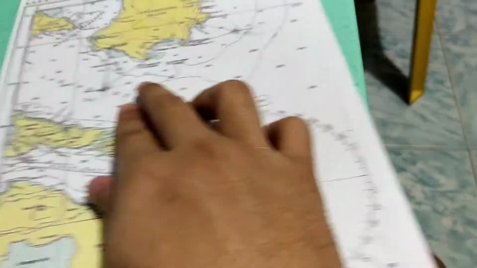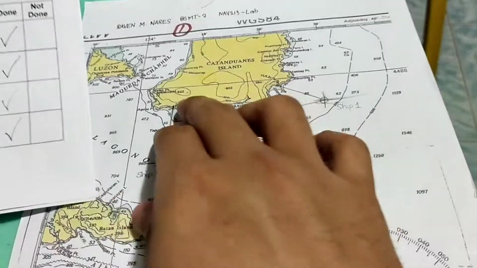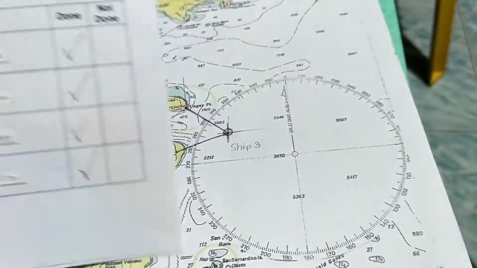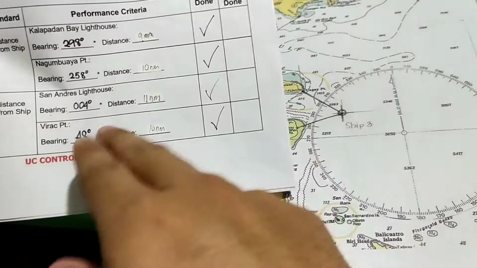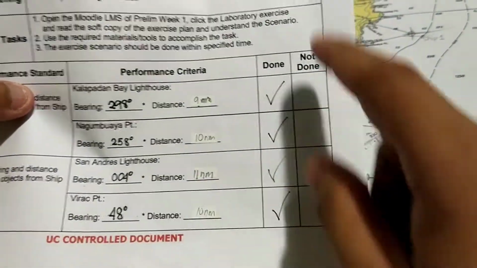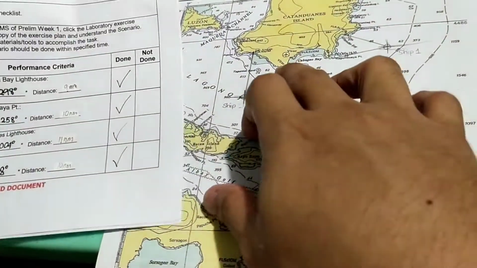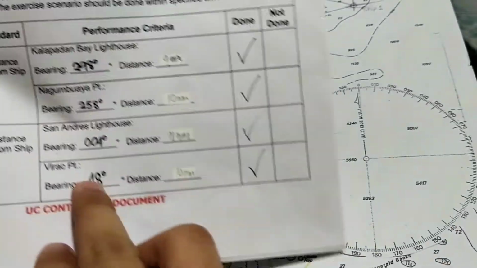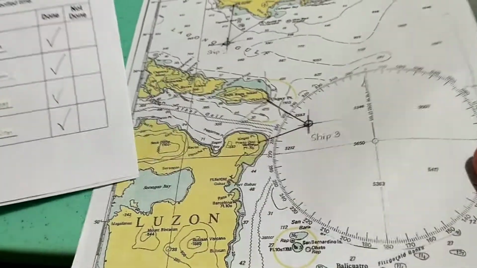And ship 2, here is our ship 2. San Andres Lighthouse is approximately 004 degrees bearing, and its distance is 11 nautical miles. So you have to check done. Virac Point, its bearing is 48 degrees, distance 10 nautical miles.